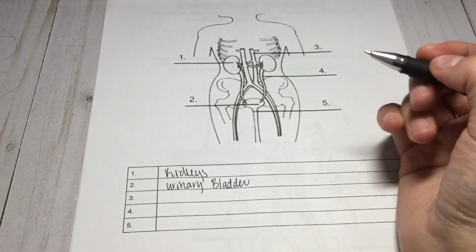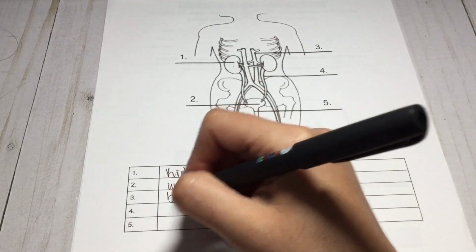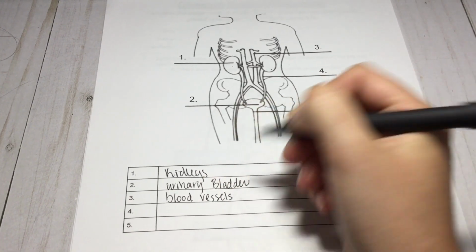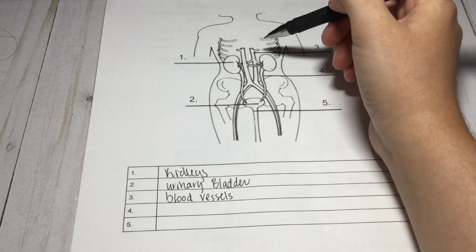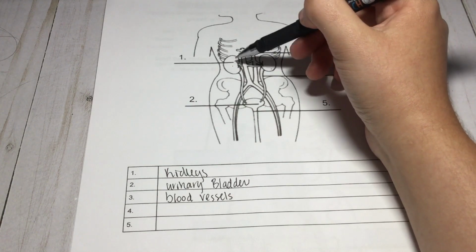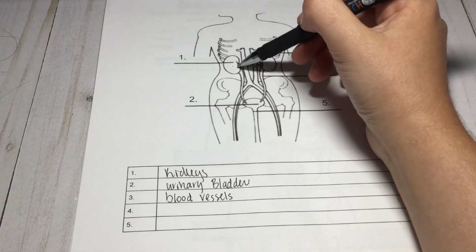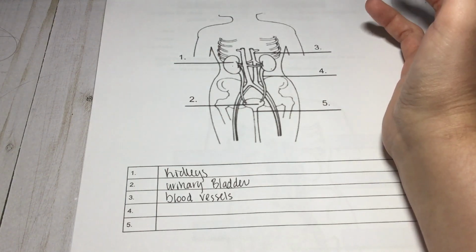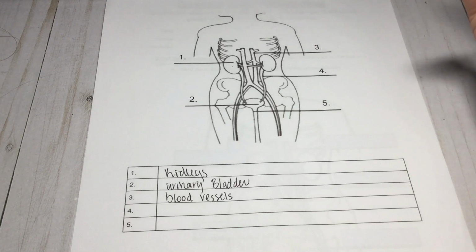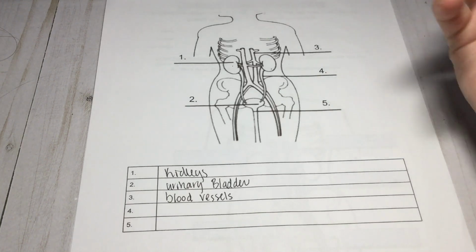All of our body systems have some type of blood vessels attached to it, especially our excretory, because the kidneys will filter urea and other wastes. Liver does toxins, kidneys do urea, water, that type of stuff.